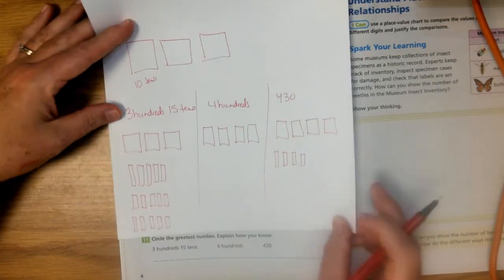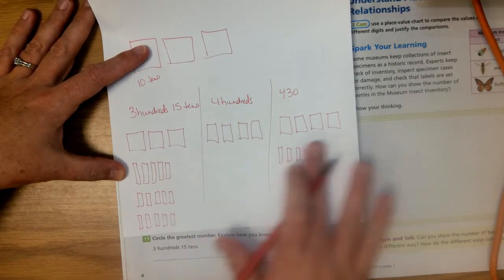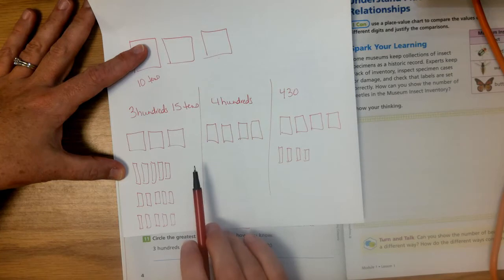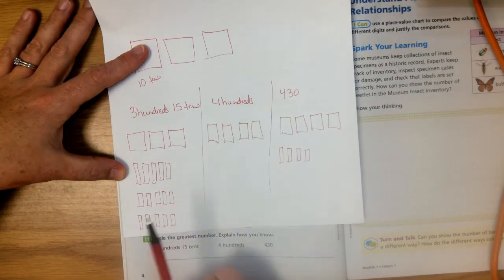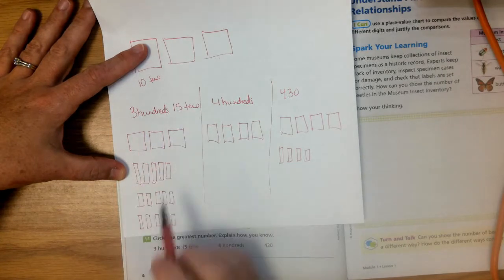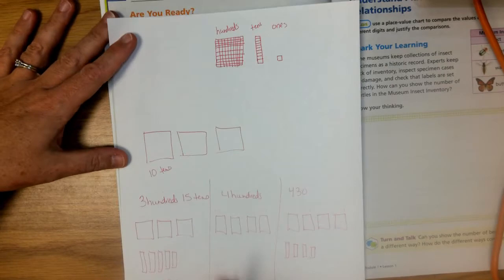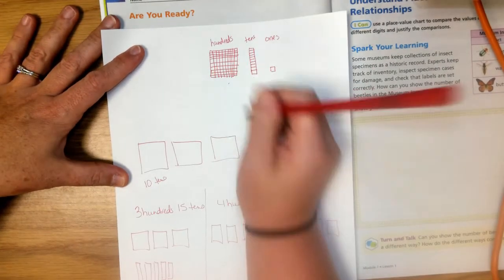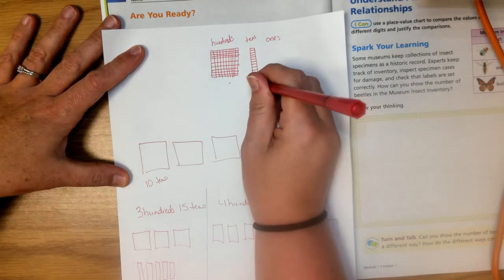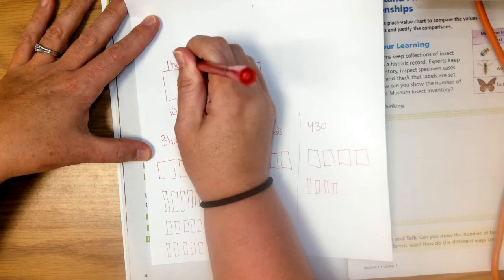Okay, so I don't know which one I have more of. Well, I know right now, right off the bat, we know that 430 is bigger than 400, right? But when I look at this, this is deceiving. 4 hundreds and 15 tens. But what did we learn up here? How many of these did we need to make one of these? We need 10 tens to equal 100.